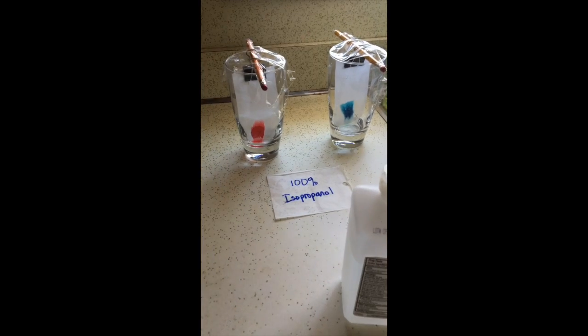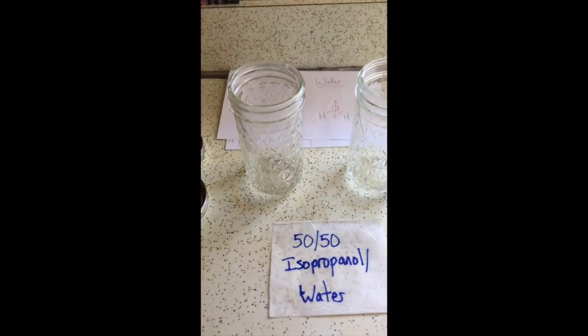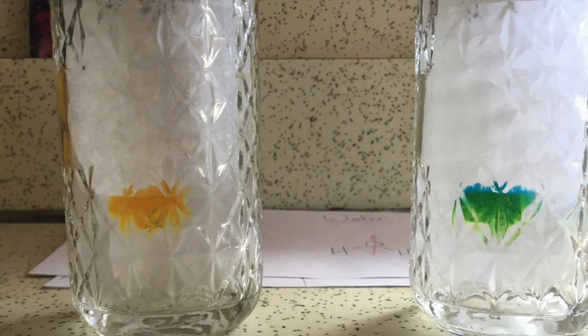While the 100% isopropanol is running with the red and the blue, honestly it doesn't look like much is happening there in the way of separation. I prepared 50-50 isopropanol and water, and then added it to these jars here, and I'm going to be running the yellow food coloring and the green.